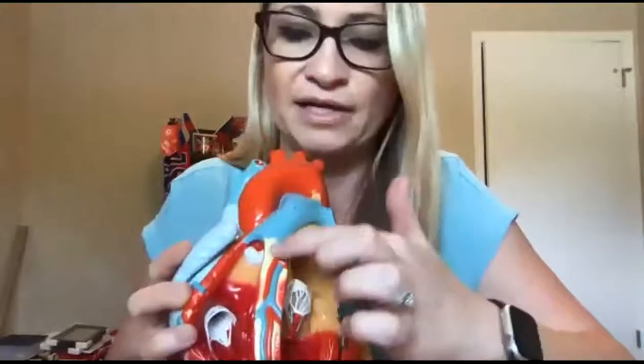Septum is like a wall. Septum is like a divider, okay? So it runs on the surface of that interventricular septum. And yeah, so that's where that name comes from, okay? It's anterior interventricular sulcus, okay? Anterior because of the side, interventricular because it's between the ventricles, and sulcus because it's a groove, okay?